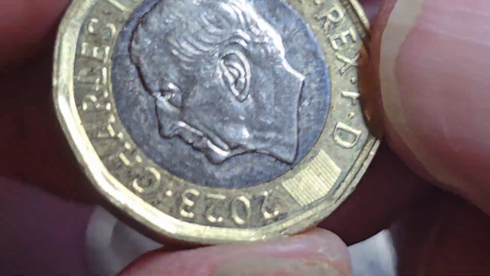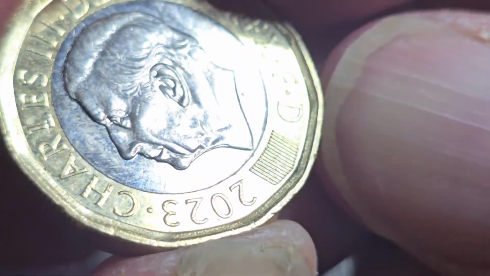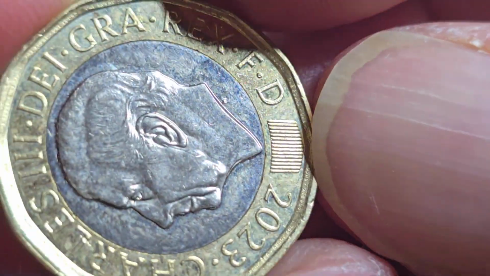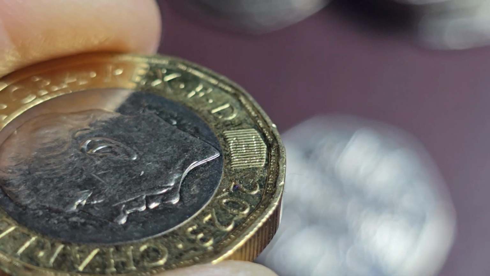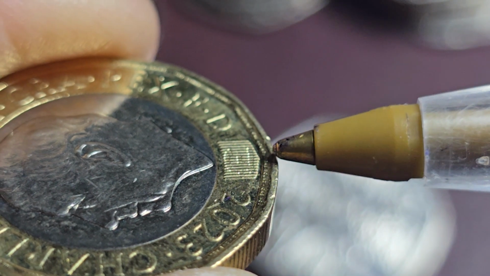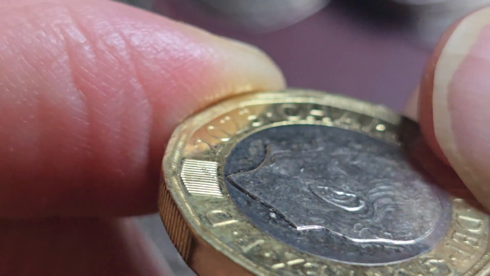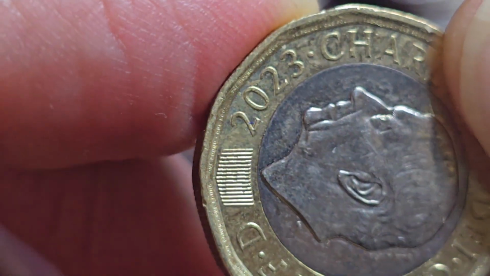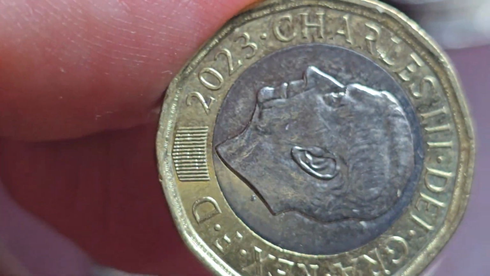So if we get the lighting right, let me see if I can do it. Okay, so what we have here, we have the pound symbol. And if we spin it around, on the other side, we have... Gee, it's not turning up.